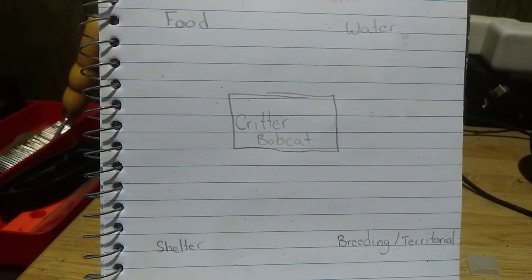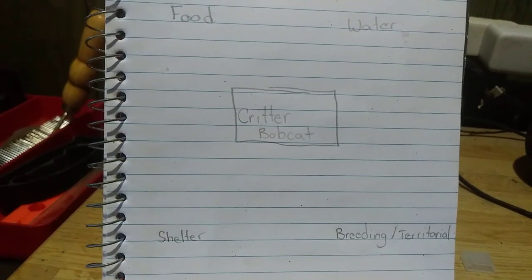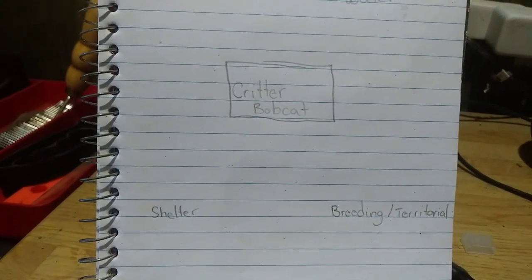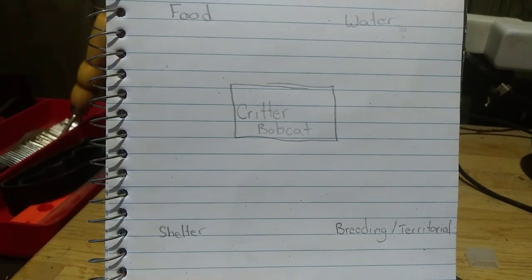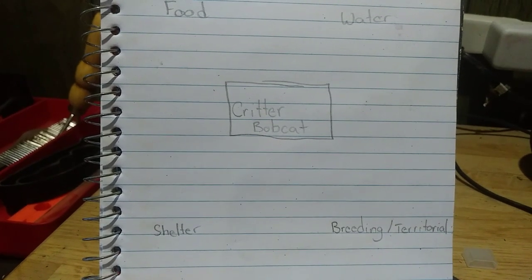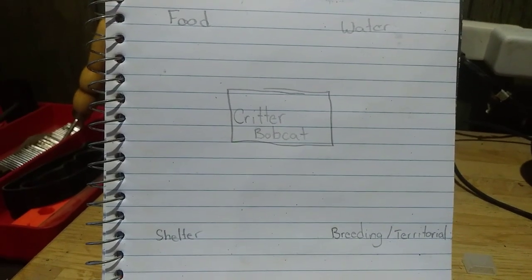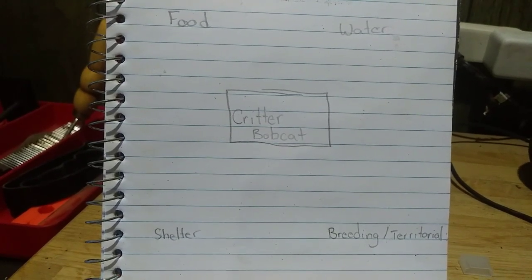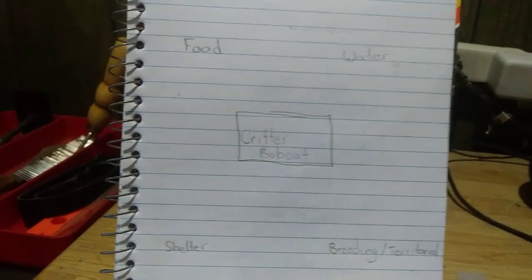Alright guys, so here's our animal right there in the center. Bobcat we're going to use for this example. We got food and water up at the top, shelter off the side in the bottom left, and breeding and territorial instincts in the bottom right. Now these are the necessities for almost any animal that we target in trapping. So no matter what animal you put in the center of that box, we can simplify that animal based on those four things.